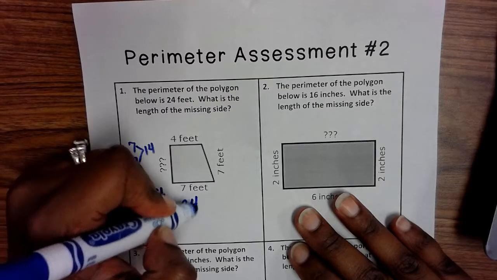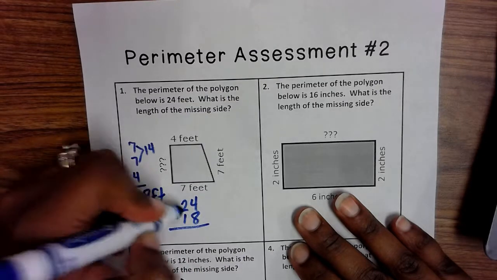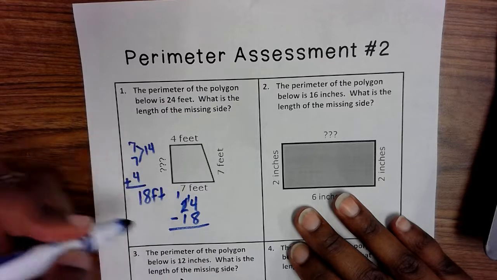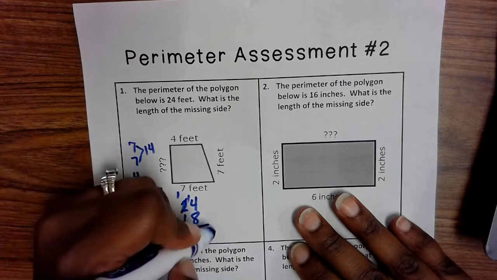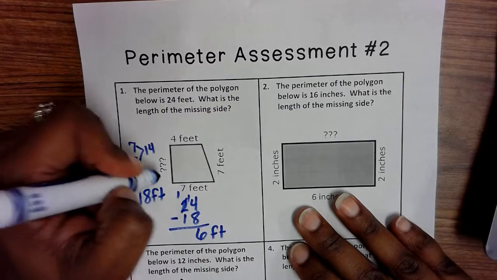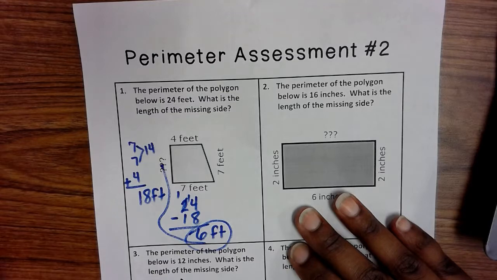So I can take the total that I've been given, and I may subtract 18 from it. Make sure that I borrow. 14 minus 8 is 6, and then 1 minus 1 is 0. So I have 6 feet that are left. That means that this side over here must be 6 feet.